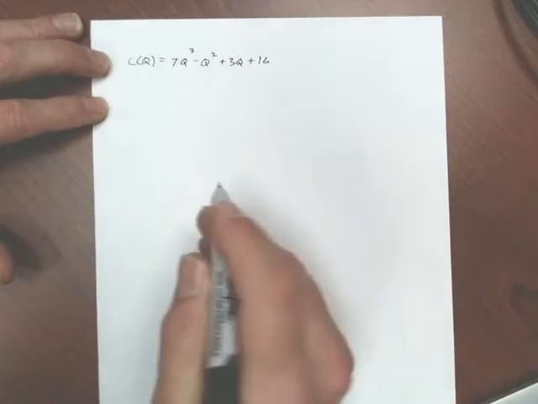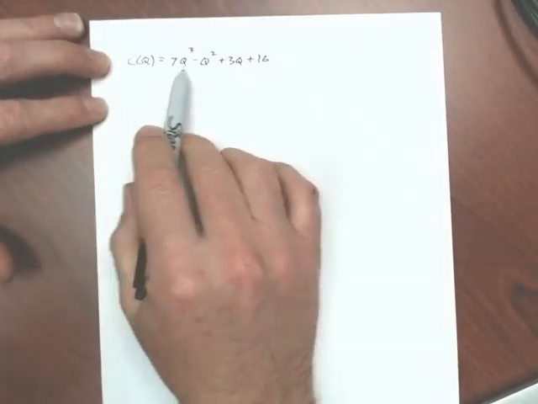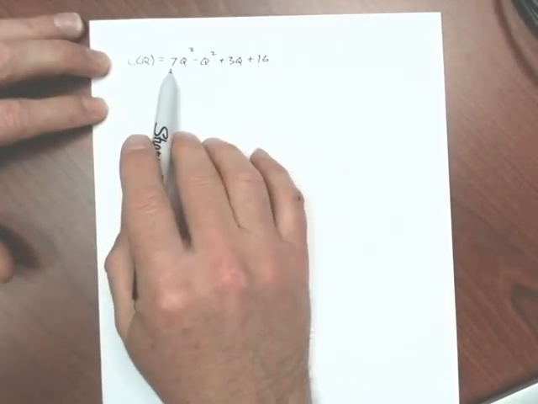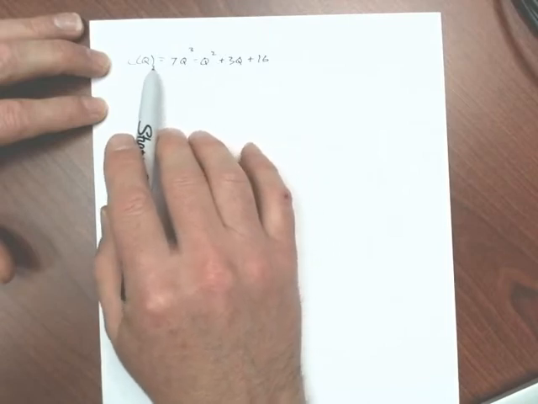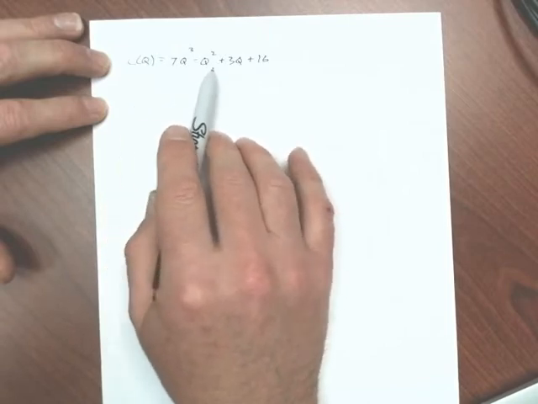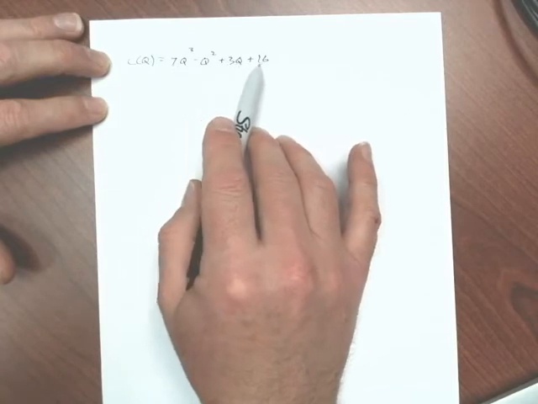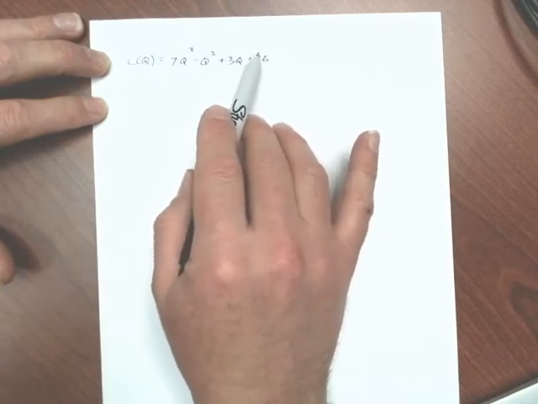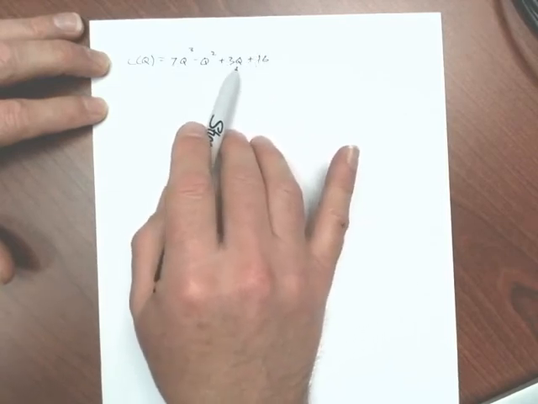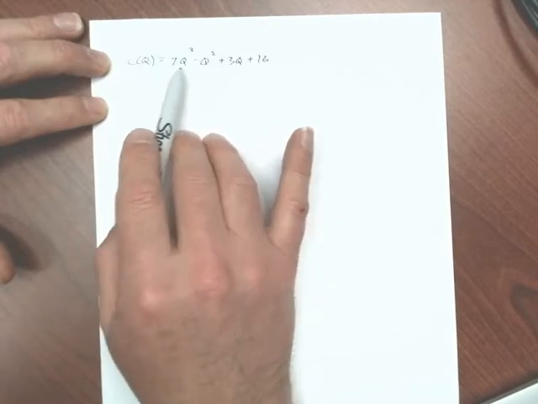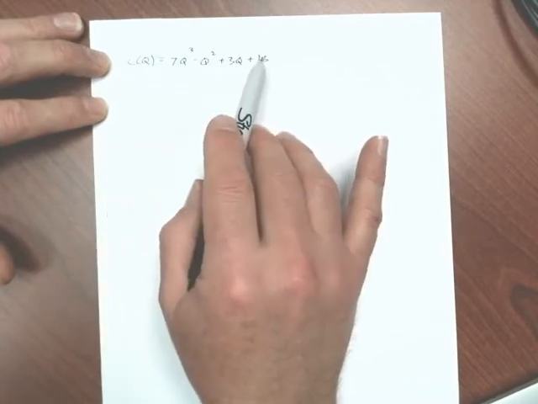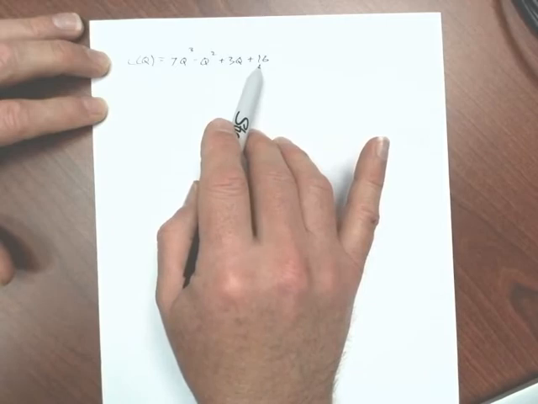So we have a cost function that looks like this. Now recognize that this cost function has not only variable costs, but also has fixed cost, which in this case is equal to 16. So if Q is equal to 0, in other words, if I shut down production, I'm still going to owe 16 for fixed costs.